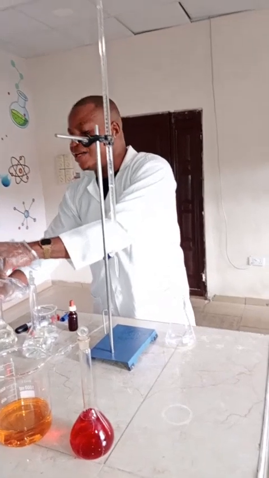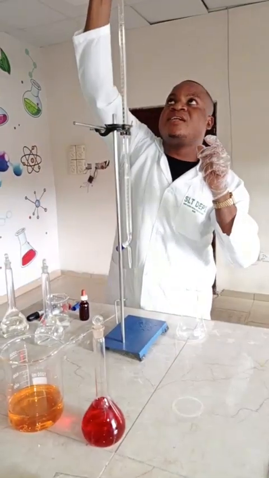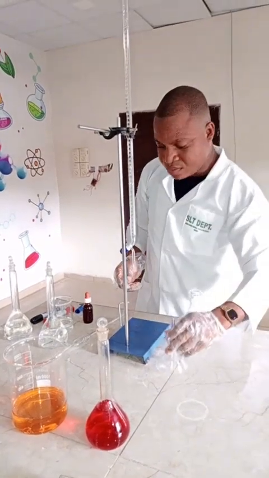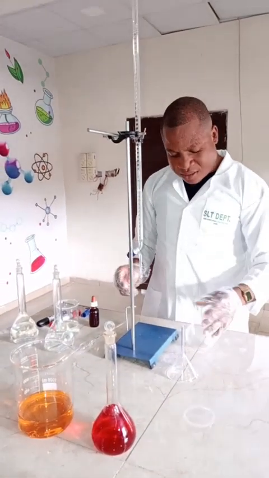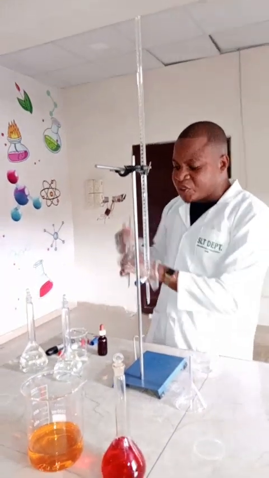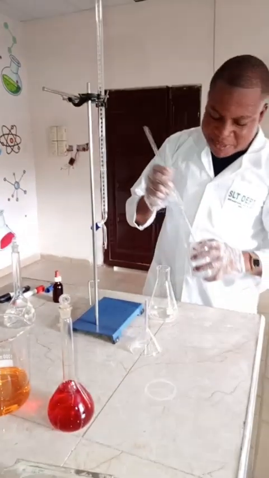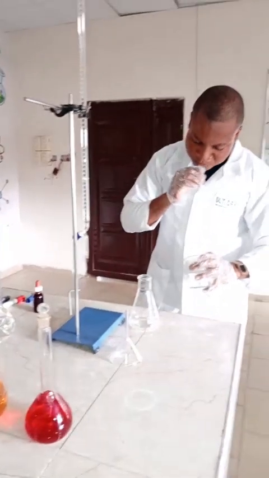Sorry, for the first I didn't take away the glass funnel. So I'm going to do that right away before titrating. Now I'm going to take another 25 portion of the base again. From this, I'm going to prepare another 25 ml of the base.